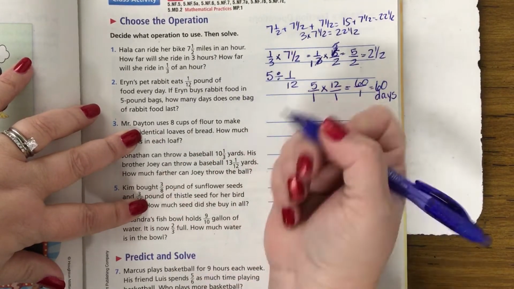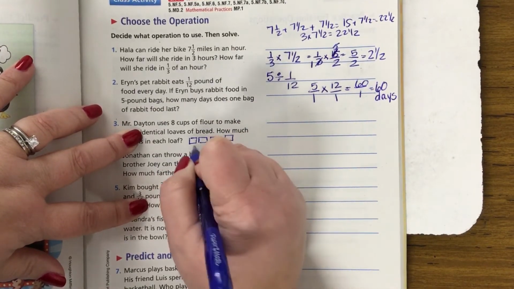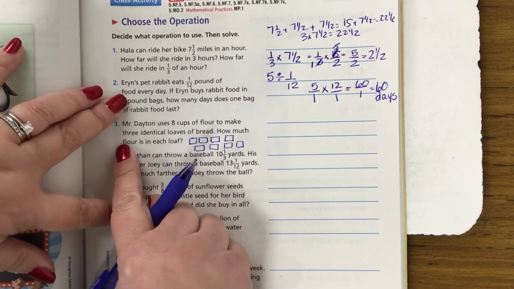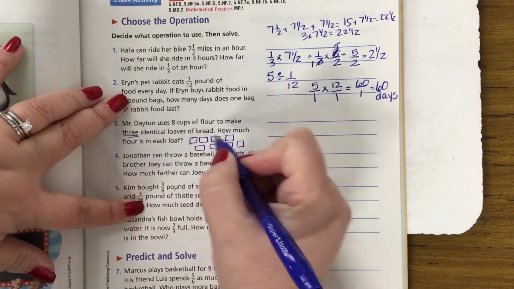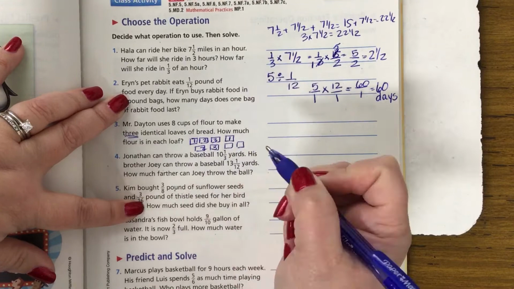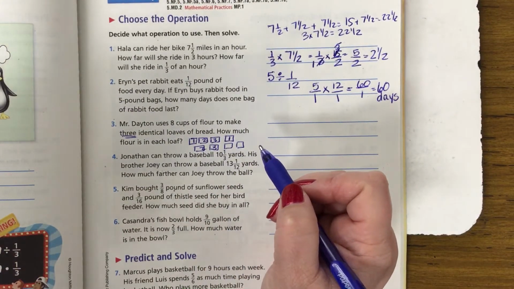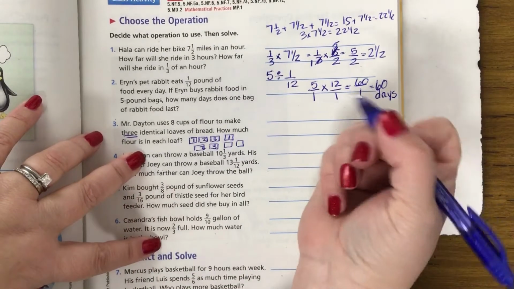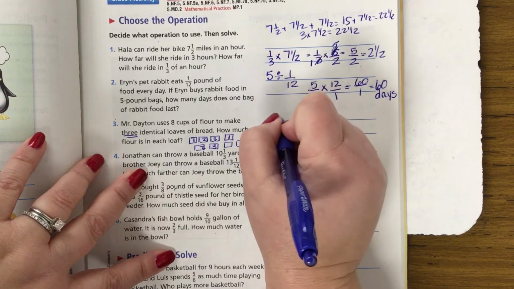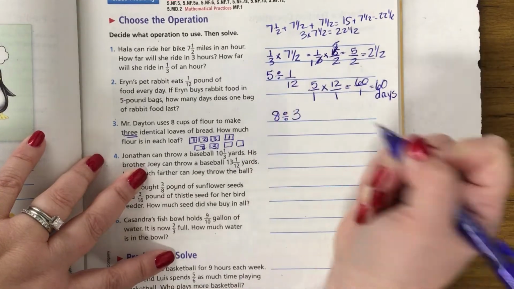So I could even draw it, 8 cups. And I'm going to divide it into 3 identical loaves of bread. So I could even go 1, 2, 3, 1, 2, 3, and then I'd have to separate those. So really, it's a division question: 8 cups of flour divided by 3 loaves.